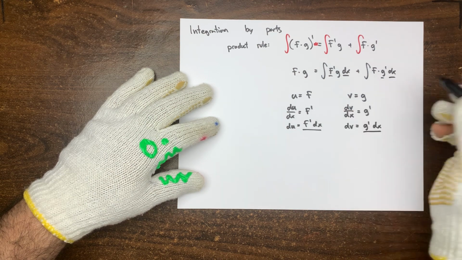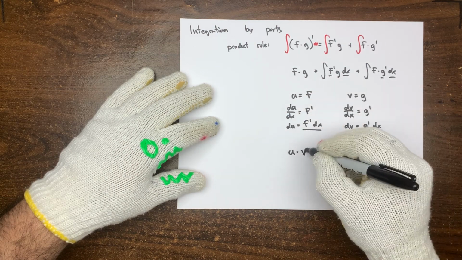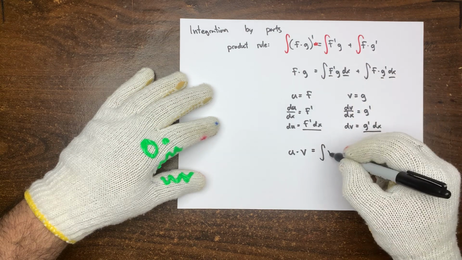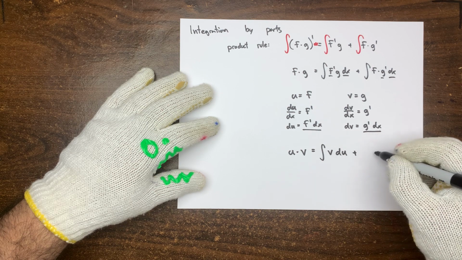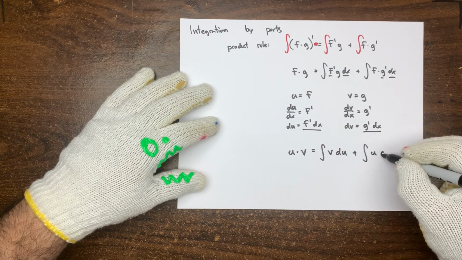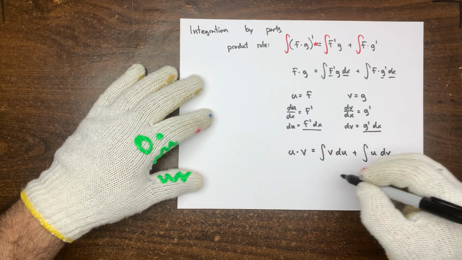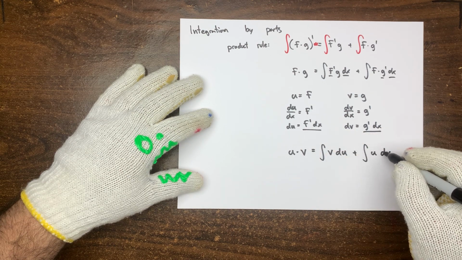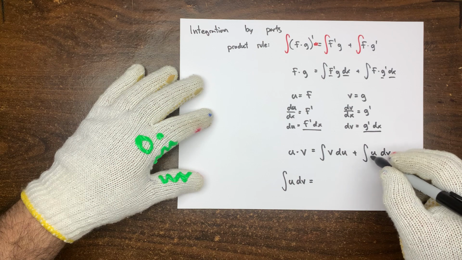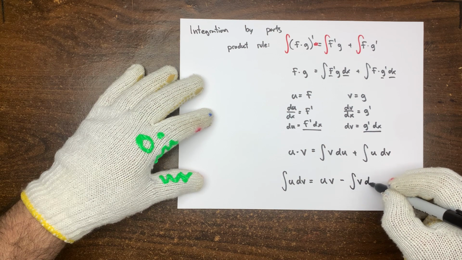Okay. So let's substitute all this stuff in here. So we're going to get u times v is equal to the integral of, well, that guy can be said du, and g was equal to v, so it's going to be v du, plus the integral of, what was this one? This was dv, and this one's a u, so u dv. Whew. Okay. Let's just rearrange this. So we'll just solve for one of these guys. That's what we're trying to get to. So the integral of u dv is equal to, bring this over, u v minus the integral of v du.